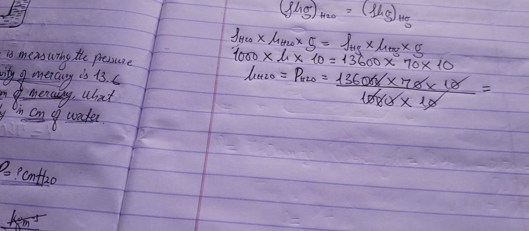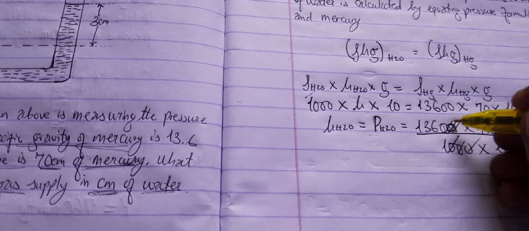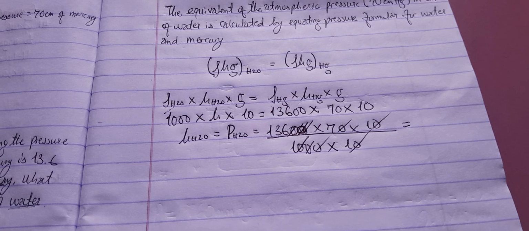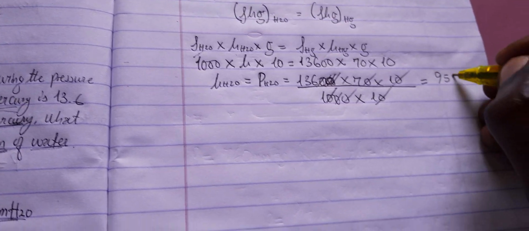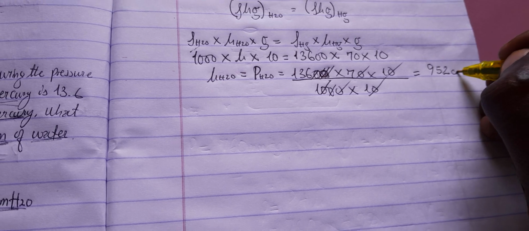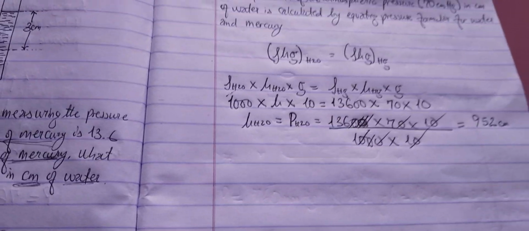1,360. No, I'm making a mistake here. This and this. Aha. So, sorry for that. 136 times 7, which will give us 952 centimeter. Now, we've gotten the atmospheric pressure of water.